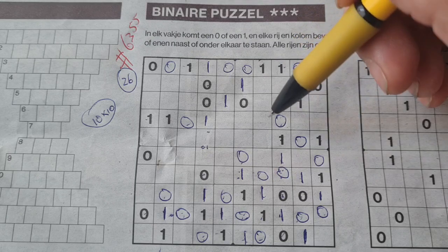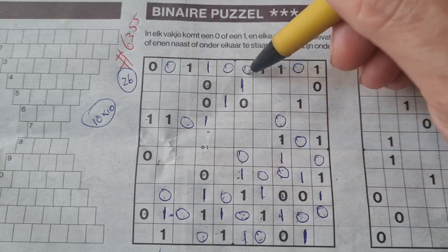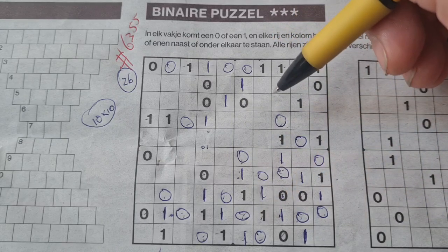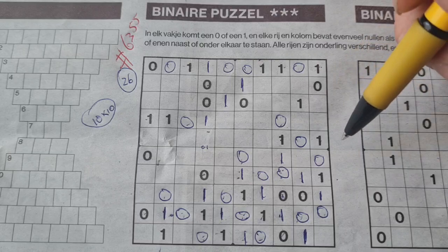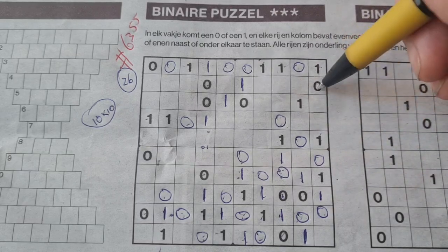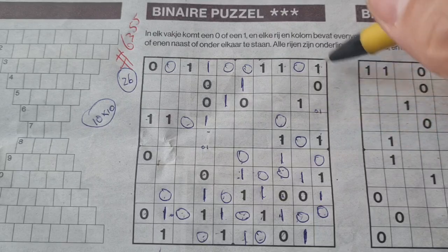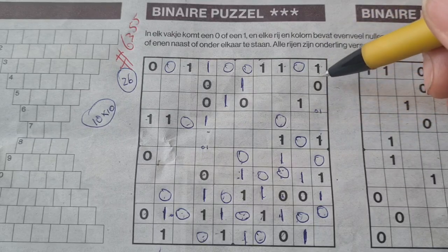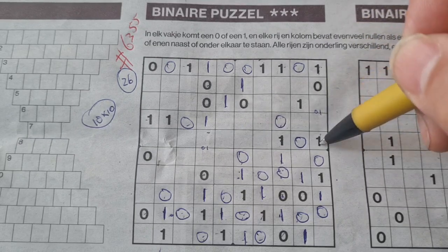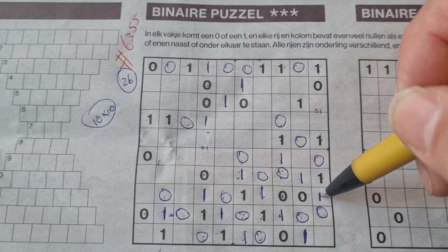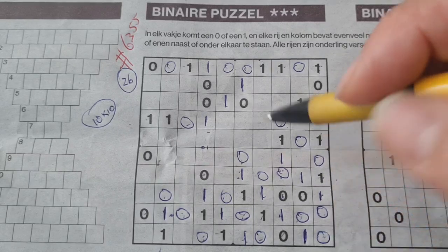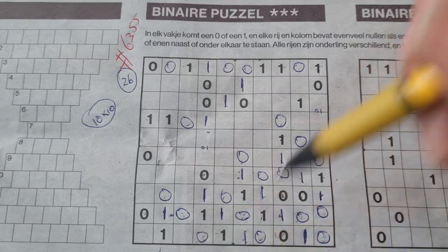Need to think. 1, 2, 3, 4. Alright, this one. 1, 2, 3, 4. And I know between an O and a 1 with 2 empty boxes between, there's always an O and a 1 there, but I do not know in which order. So we have the first one, second one, third one, fourth one, and fifth one. That box should be an O. 1, 2, 3, 4. Okay.